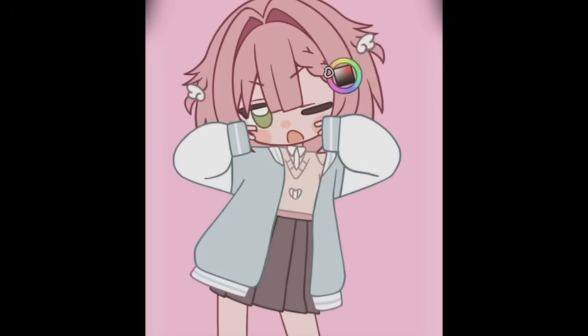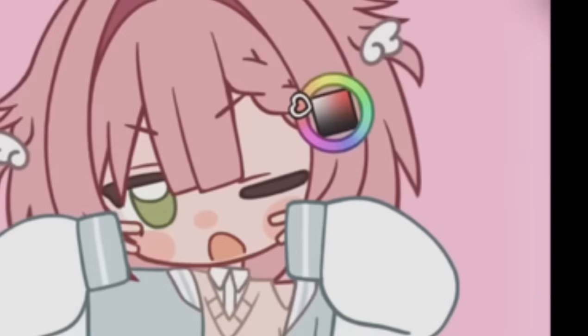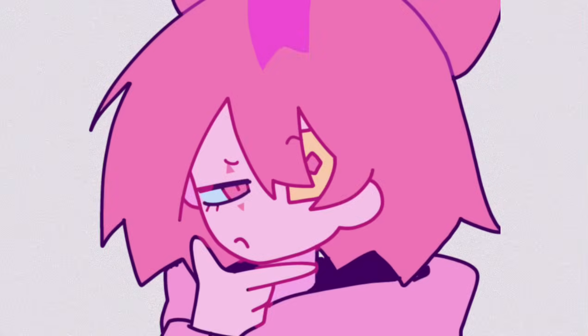And I've seen a lot of creative designs like this one. This one's really cool. Like the color wheel and everything is just really smart. Sometimes you just come across a character design and you're like, damn, I wish I came up with that.